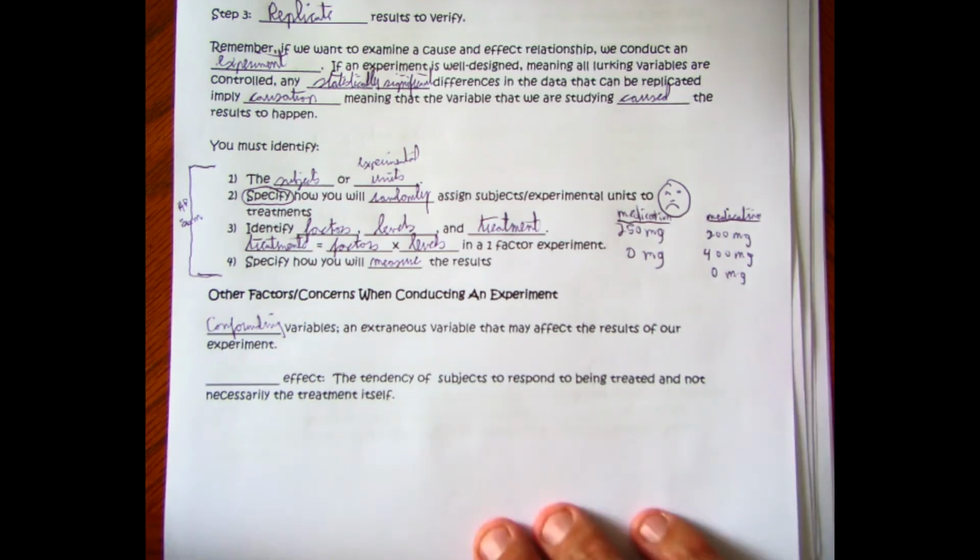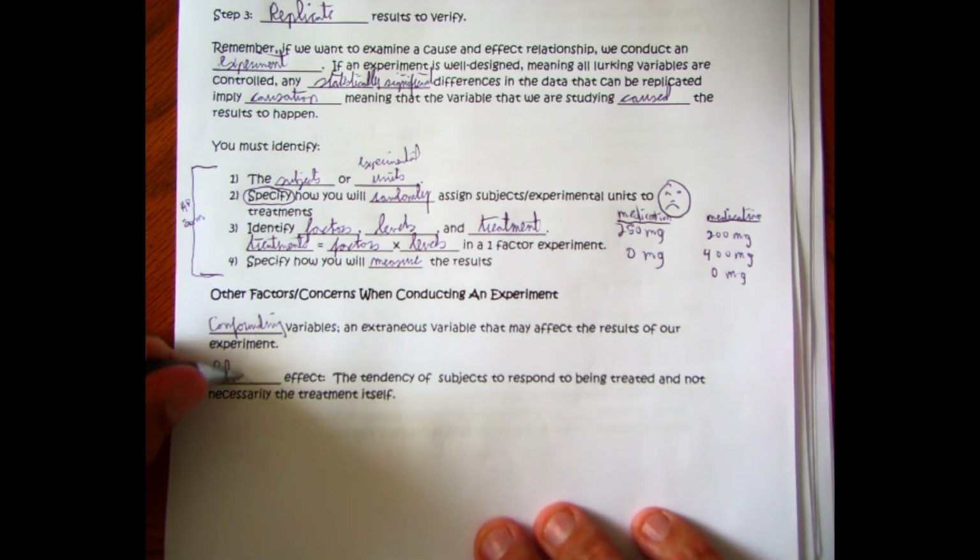And then the placebo effect. The tendency of subjects to respond to being treated and not necessarily the treatment itself. So the fact that people are being treated psychologically could cause them to think that they feel better.